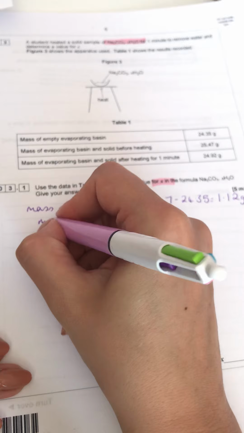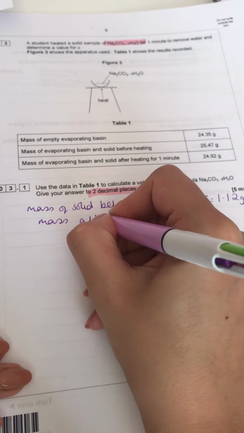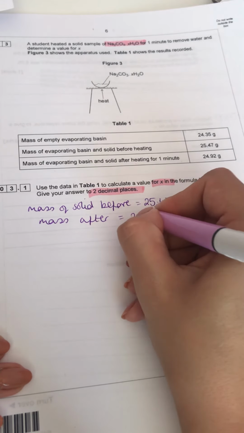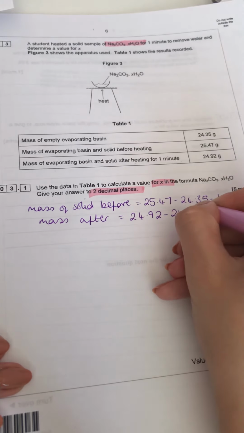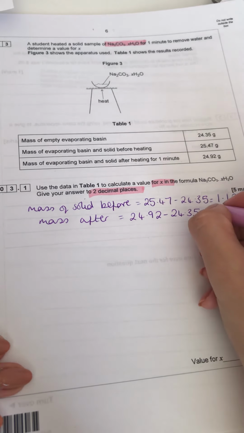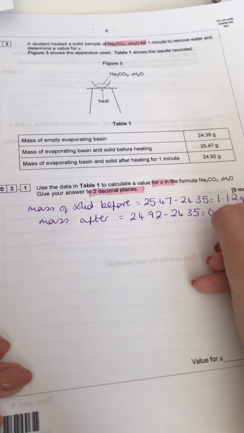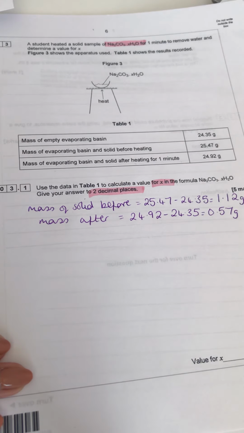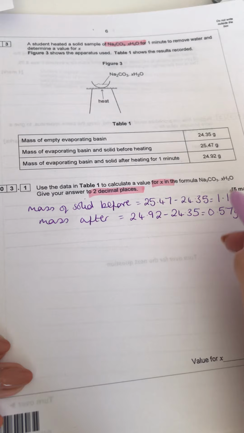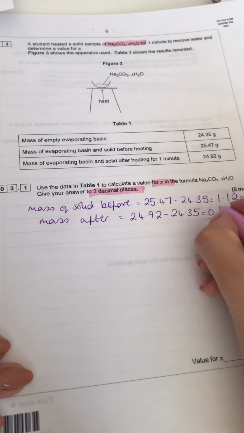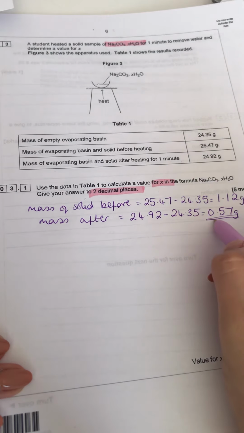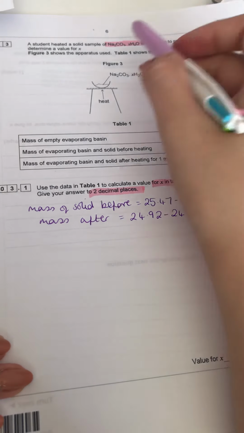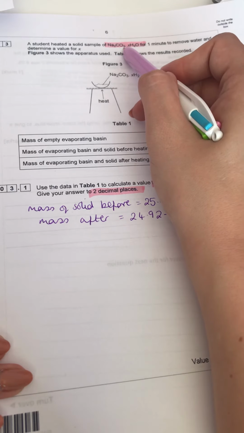I can then work out the mass after, which is going to be 24.92, subtracting the basin again, which will give me 0.57 grams. Now, if we assume that all the water has been lost at this point, then we can assume that 0.57 grams is the mass of just sodium carbonate.